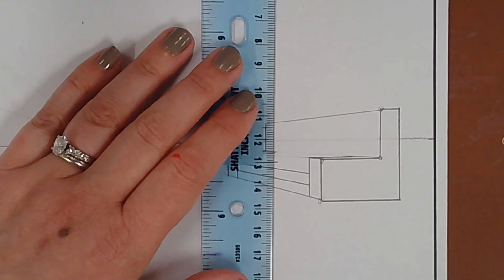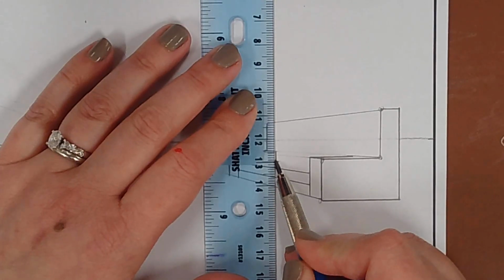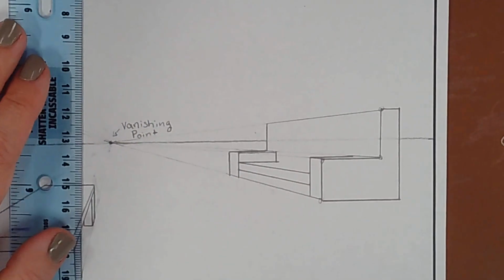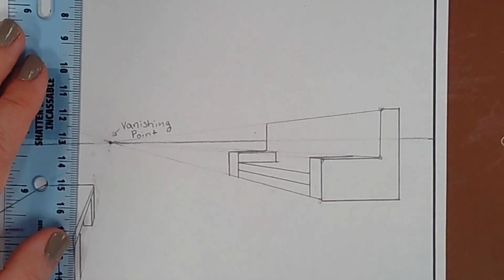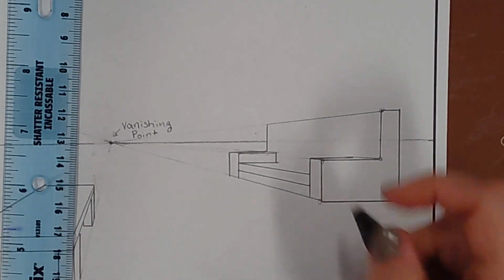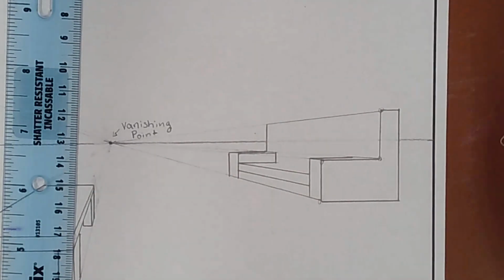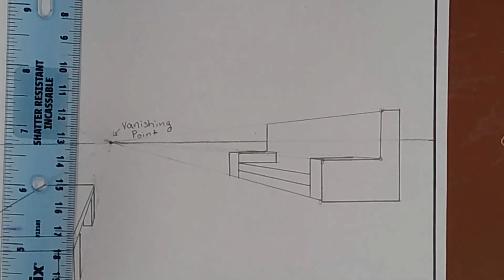And then I'll take my ruler and make it perpendicular to the horizon. Draw the line going straight down, and now I've got a chair arm going back that way. I've got to erase this little extra line, because remember, we always make the lines a little bit too long rather than a little bit too short, because it's so much easier to erase them.